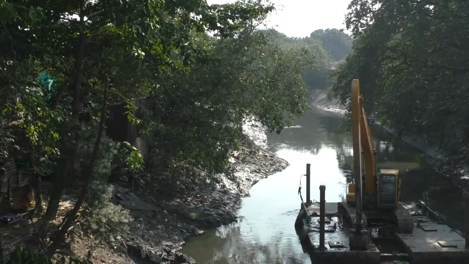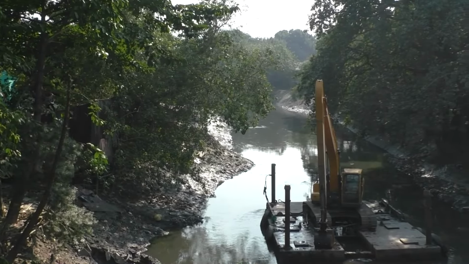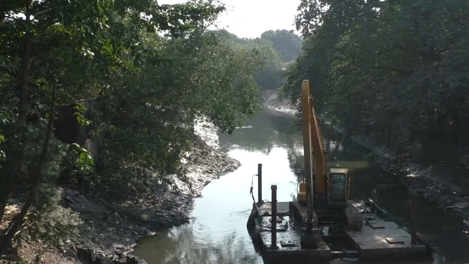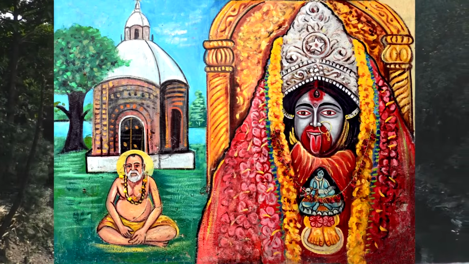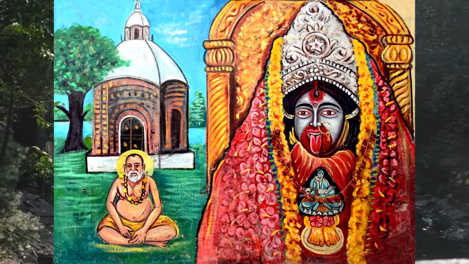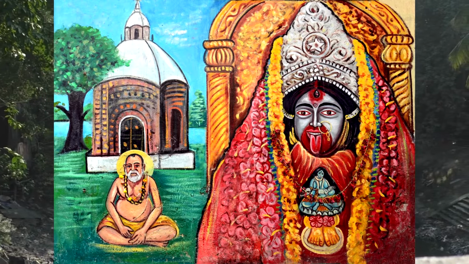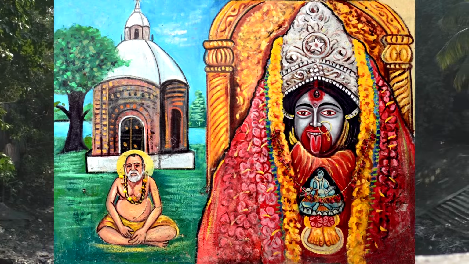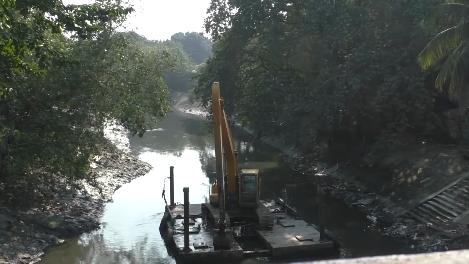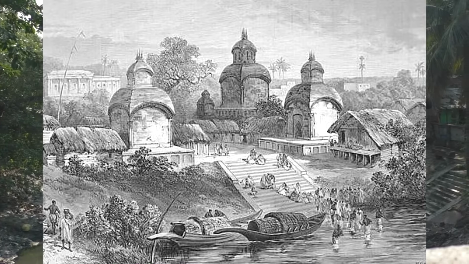A related legend goes that following a bright light emerging from Ganga, Sadhak Atmaram Brahmachari found a fossilized black stone and placed it on a bedi or dais nearby as the image of goddess Kali. The river is believed to be this Ganga. A Kali temple was soon built around the bedi.